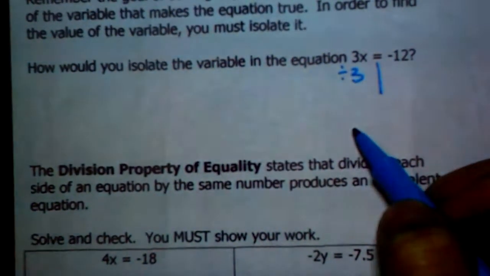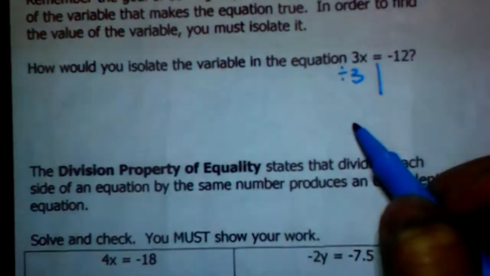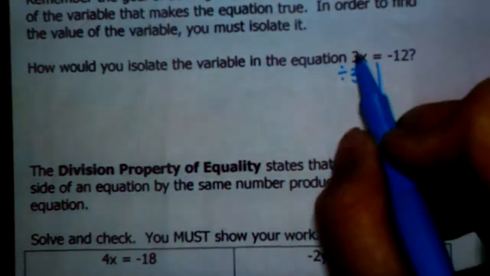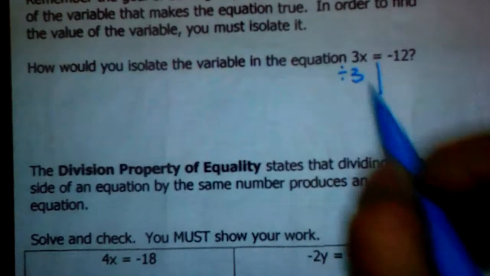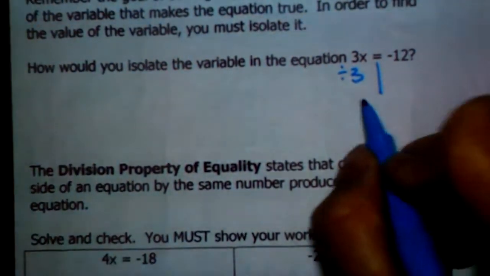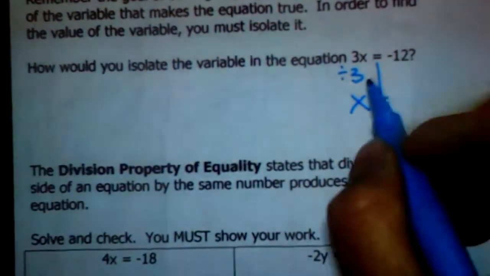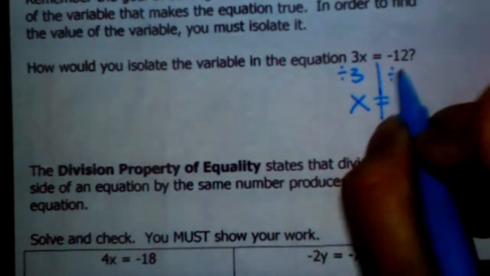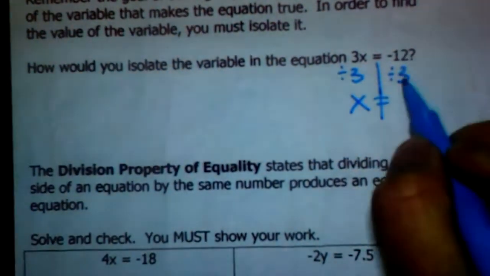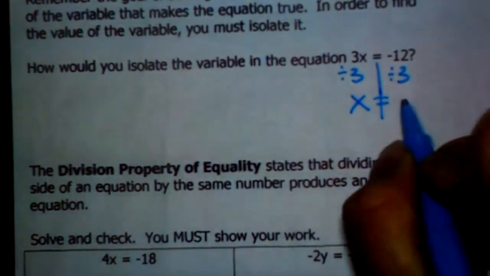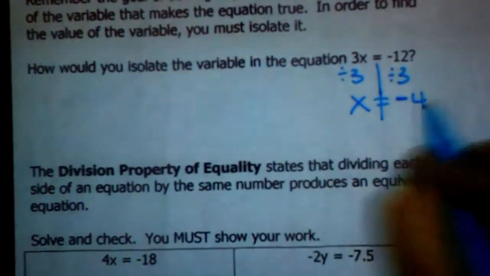It's not 6, it's not 0, it's 1. So I have 1x left. And isn't 1x the same as x? Yes! Whatever you do to this side, you have to do to this side as well. So negative 12 divided by a positive 3, one of each means it's negative. 12 divided by 3 is 4.